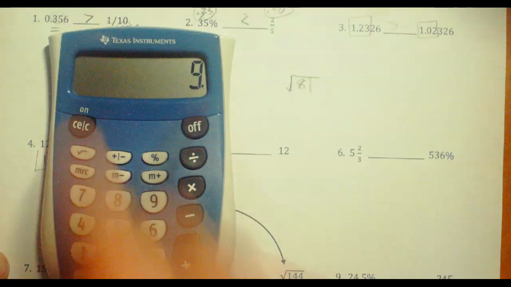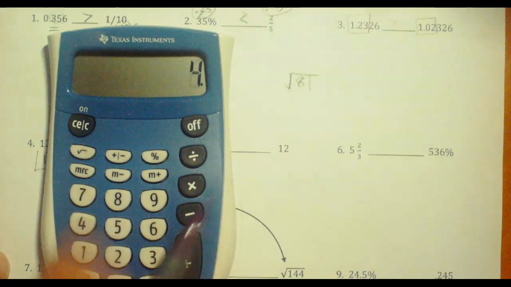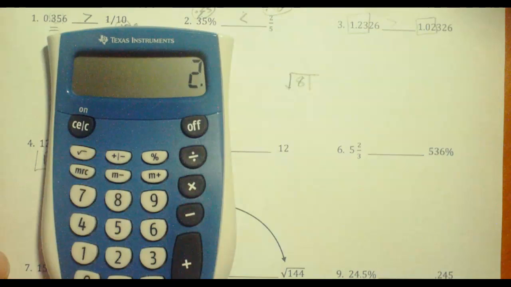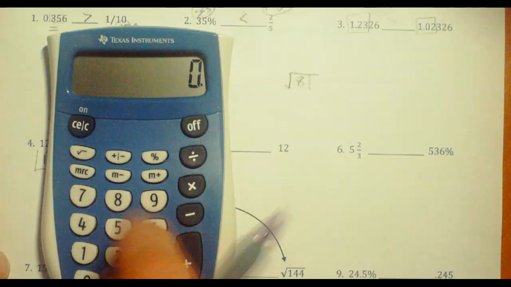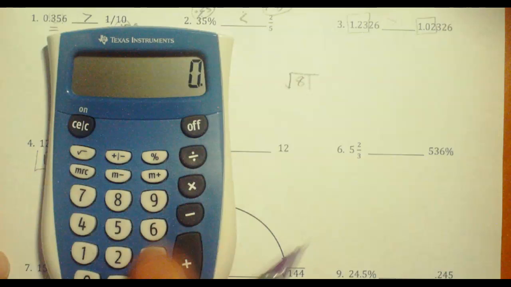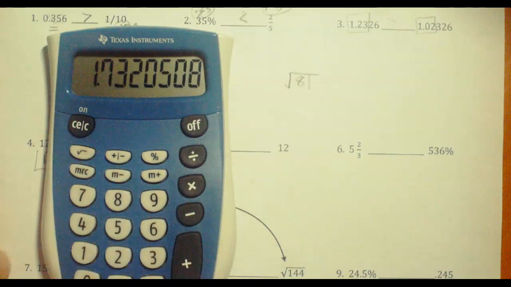It gets a little weirder when you take a number like 4. Oh wait, that's 2. 2 times 2 is 4. That makes sense, right? But let's try 3. Take a look at the square root. Oops, sorry, put 3 in and hit the square root key. Yeah, 1.732.